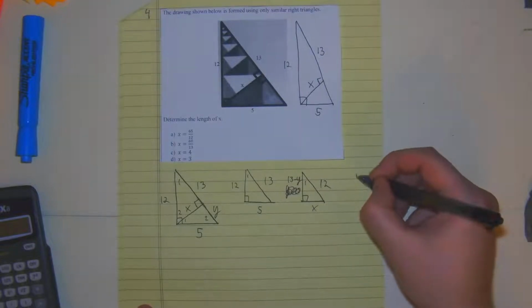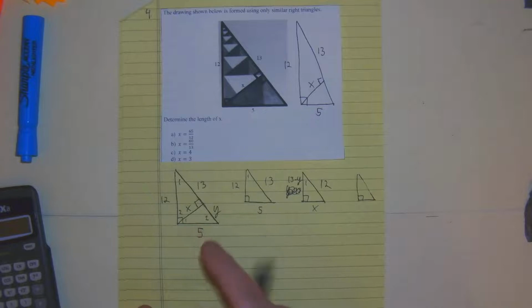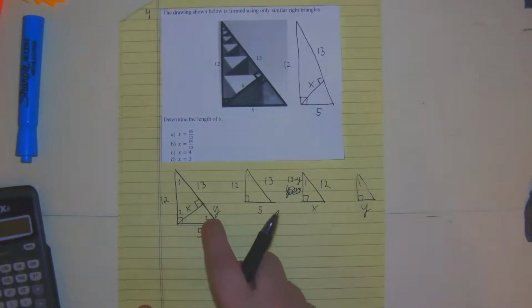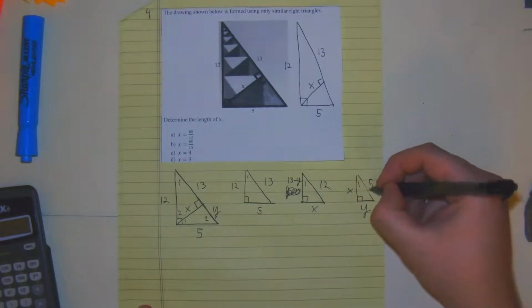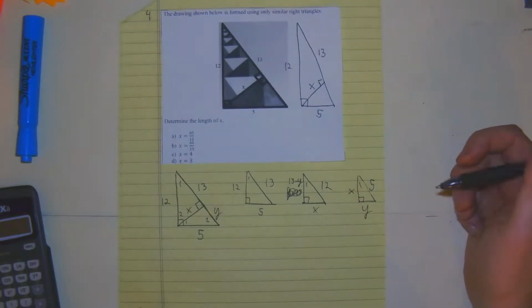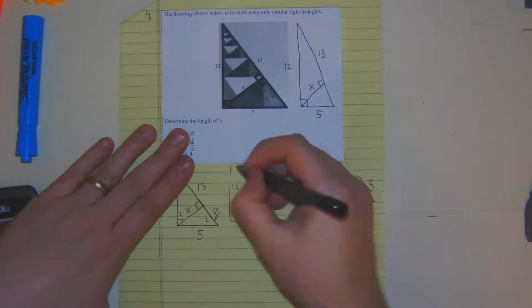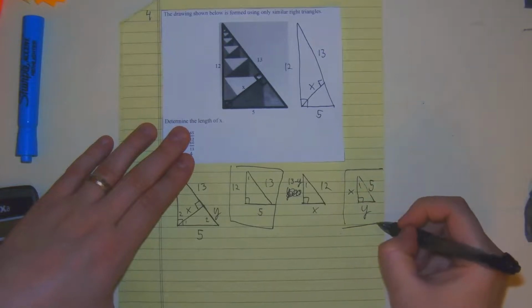Next, our last right triangle. This one, opposite of angle 1 would be y, opposite of 2 would be x, and the hypotenuse would be 5. Our goal is to find x. So the easiest one to choose would be this triangle, because that has all 3 parts given, and this triangle.